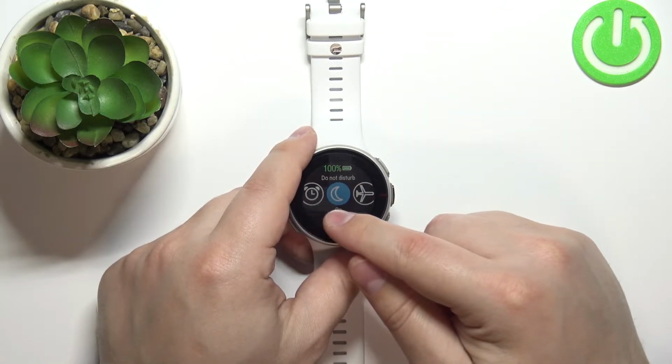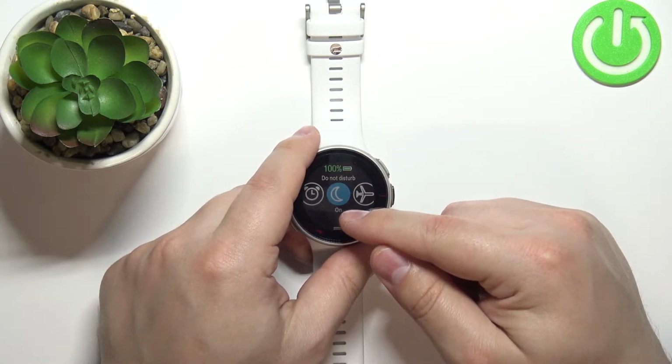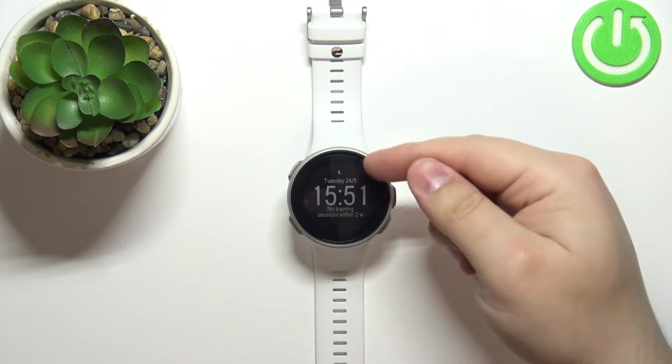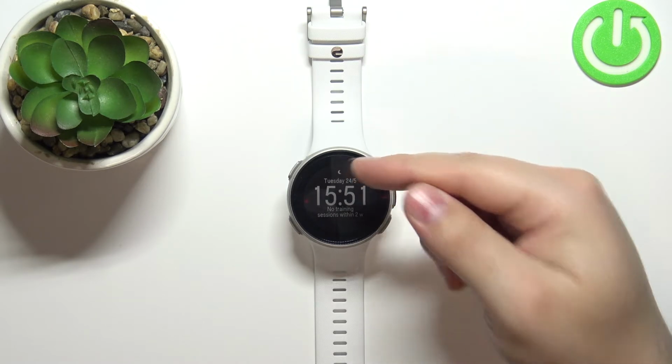And as you can see, the icon changed the color and it says on underneath the icon. This means that the Do Not Disturb mode is enabled. And also you will see the moon icon on the main home screen.